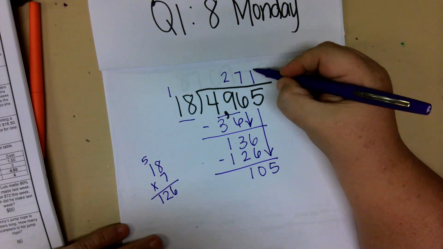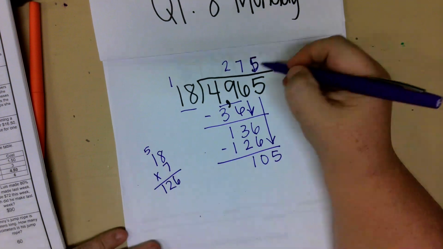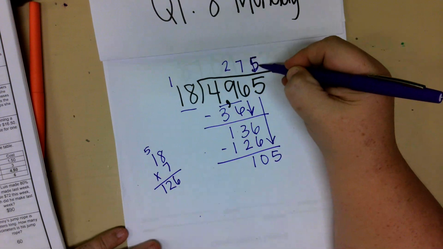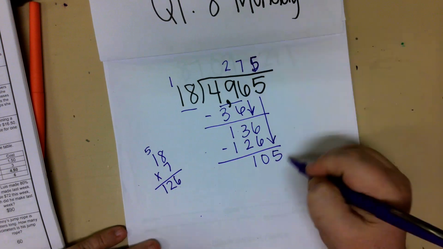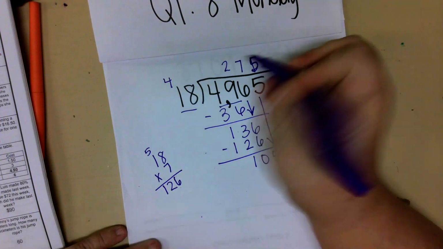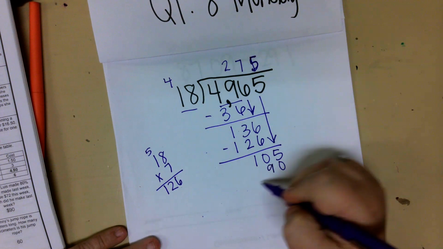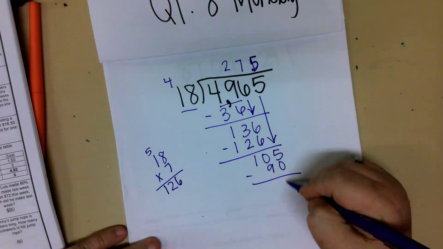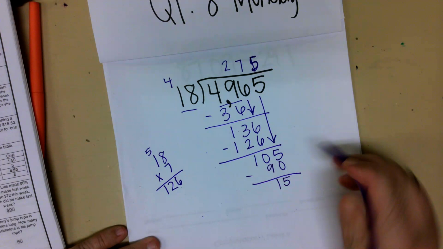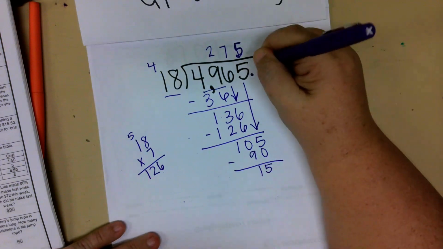Okay. It needs to be a 5. I apologize. So 5 times 8 is 40. 5 times 1 plus 4 is a 9. Okay. Goodness, I hope you guys recognize teachers make mistakes all the time. I'm sure you know that by now. Thanks to your math teacher.